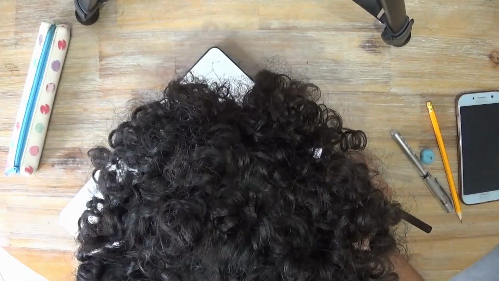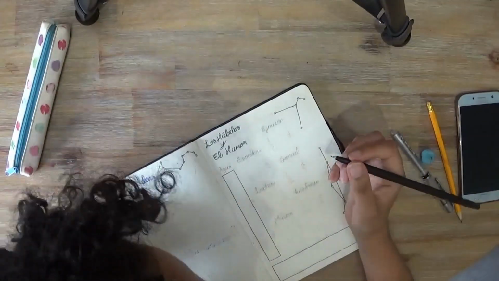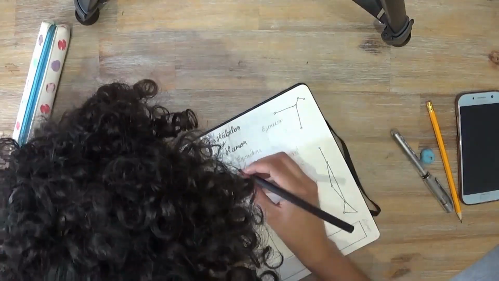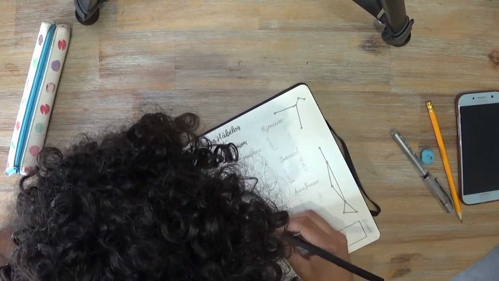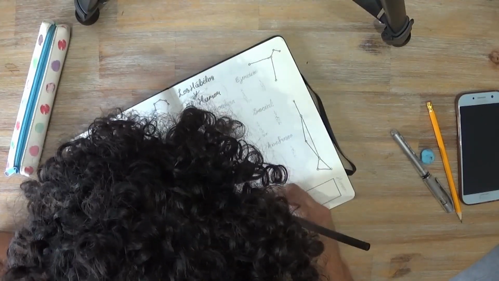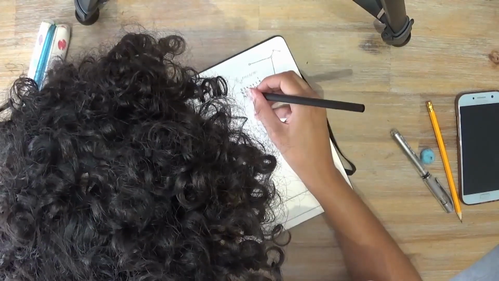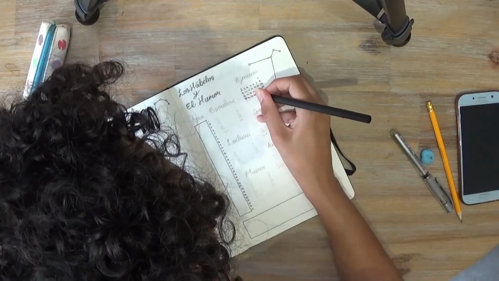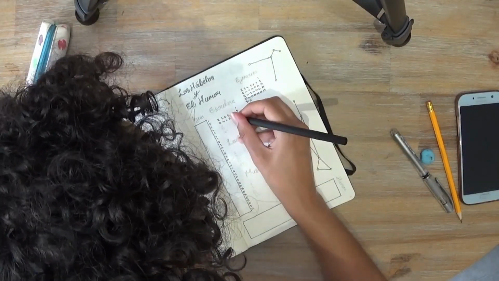So it's a way for me to have trackers that are very simple and very easy to fill out without much thought at the end of the day when I'm tired. Because I usually do my trackers just before bed. I'll do my gratitude log, I'll do my positive log, then I'll fill in my trackers and then I'll go to sleep. So I don't want to be digging around for the right color pen to color something in.